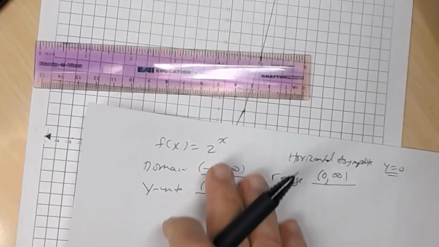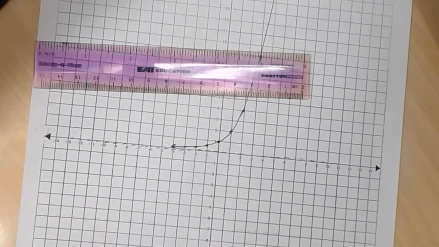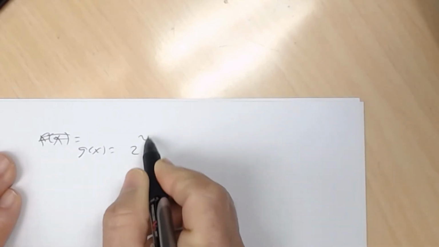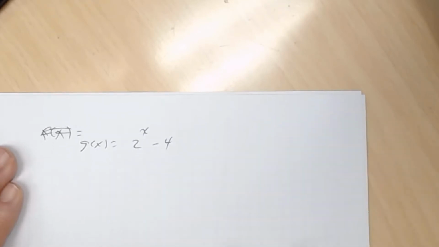So we graphed y equals 2 to the x, right? Let's go ahead and graph this one then. Let's graph f of x equals, let's make it g of x equals 2 to the x minus 4. 2 to the x minus 4. We're going to use a t-table, we're going to have that discussion again as we go through this, and we're going to plot our points. Let me go ahead and get a grid paper.